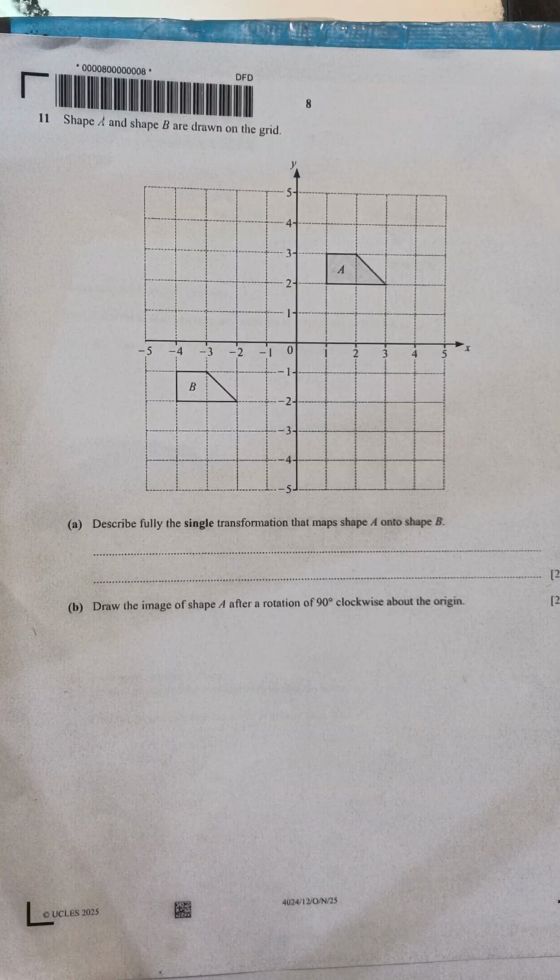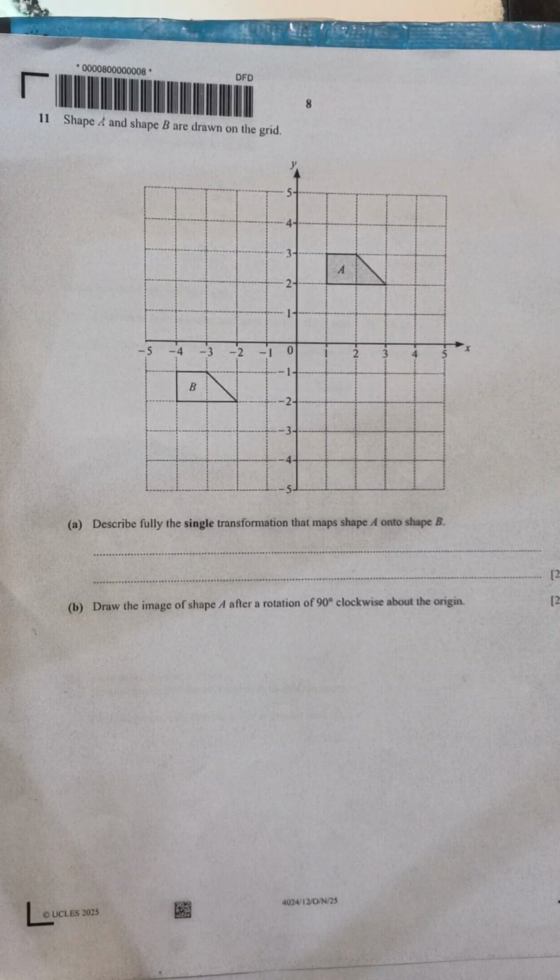Bismillahir Rahmanir Rahim. Now the topic is related to the graph, and we are on page number 8, question number 11. The question is related to shapes A and B. Shape A and shape B are drawn on the grid.